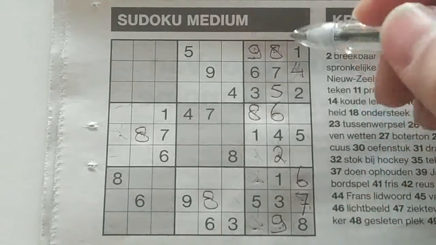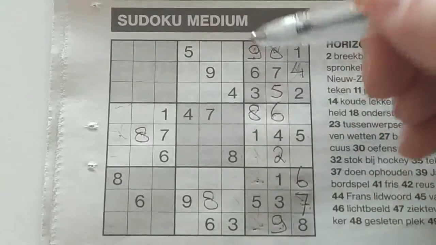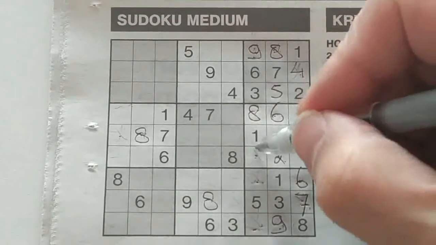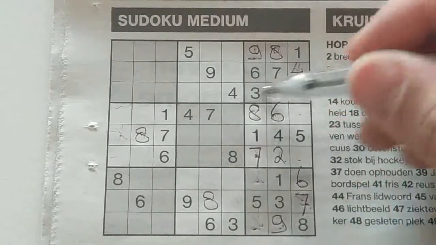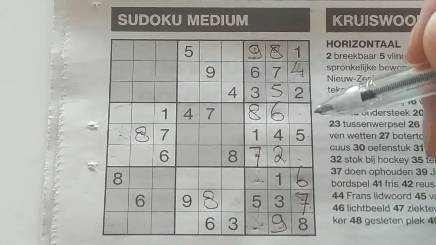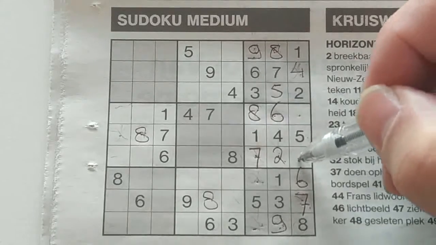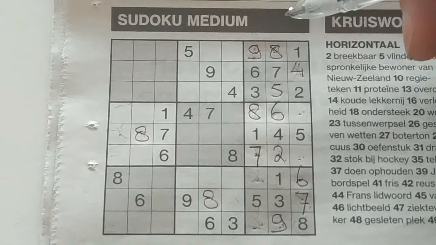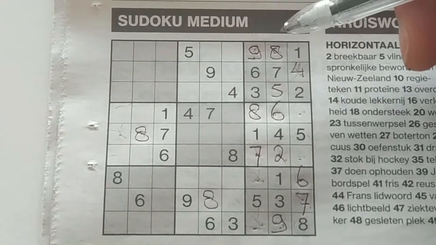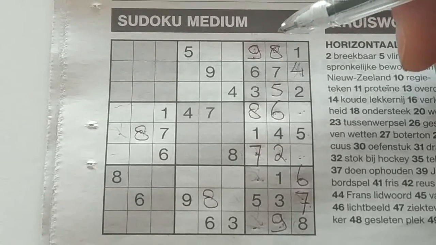7 in this column, 7 in that column. So in the column next, the only place for 7 should be here. 2 missing numbers for this big square for the numbers 9 and 3. I cannot fill this yet. 9 and 3. Need to wait for more information. Let's see what we can do.